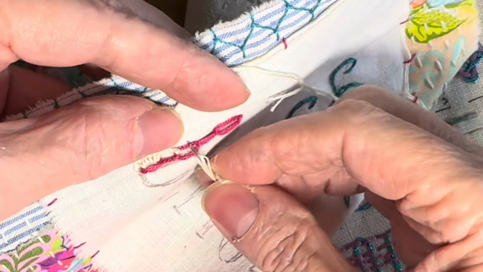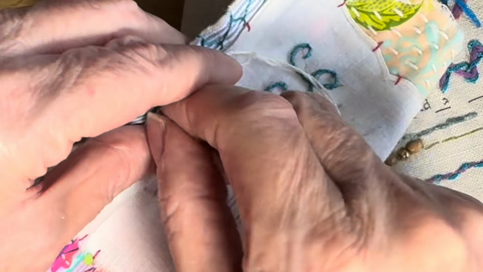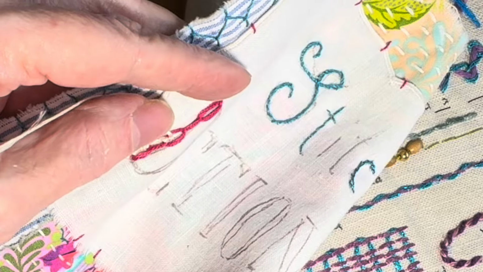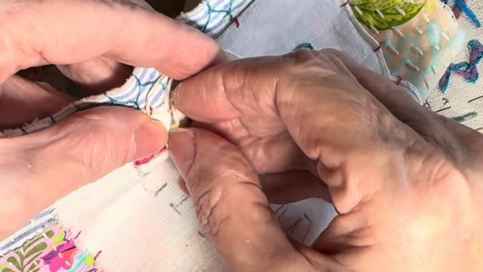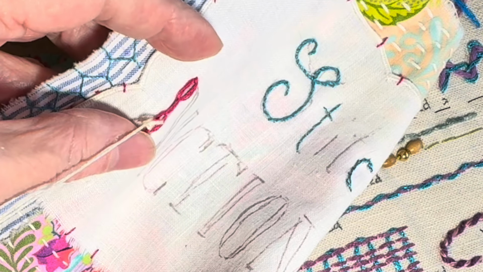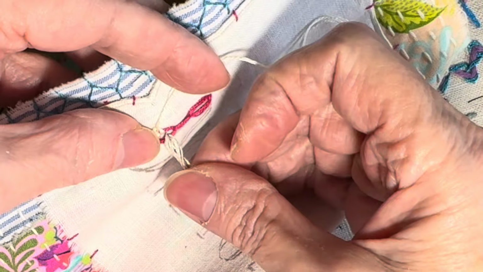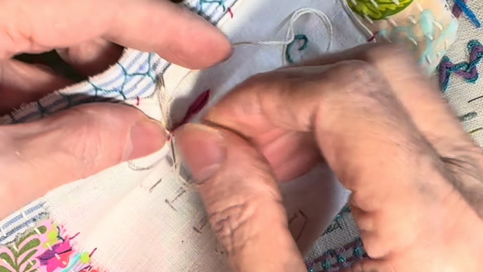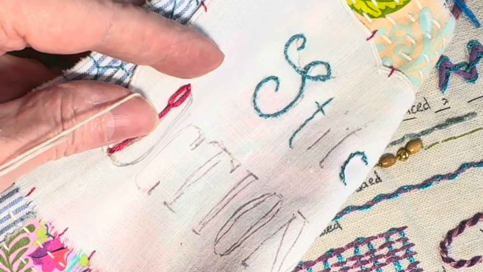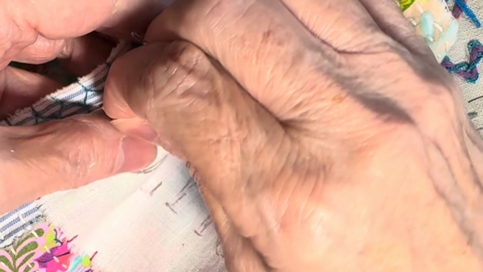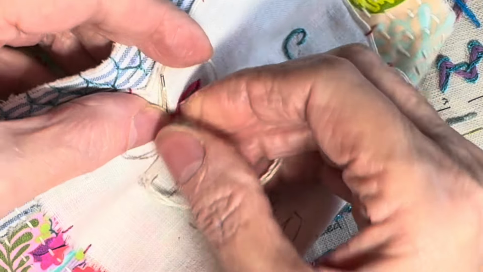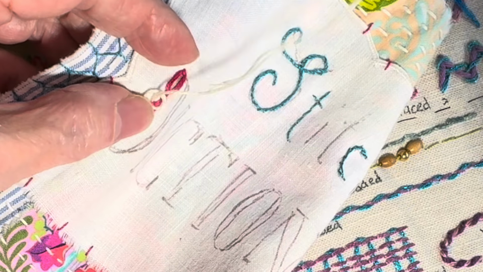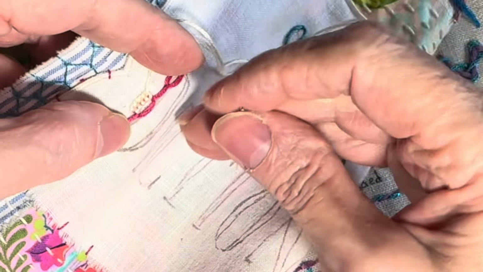I just thought of something else I wanted to show you. In the course materials, I did a list of different titles. Your stitch book doesn't have to say Stitch Dictionary. On the Facebook group, I thought it was the coolest thing. One of the ladies put Stitchcraft on the front of her book. I thought that was the coolest thing.